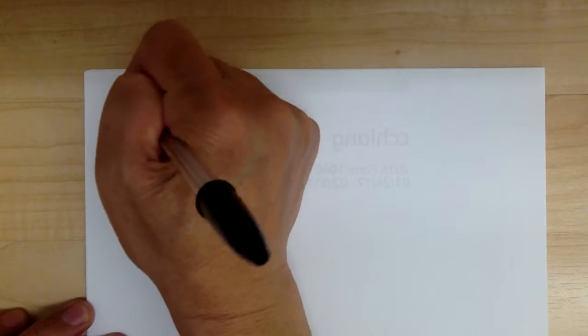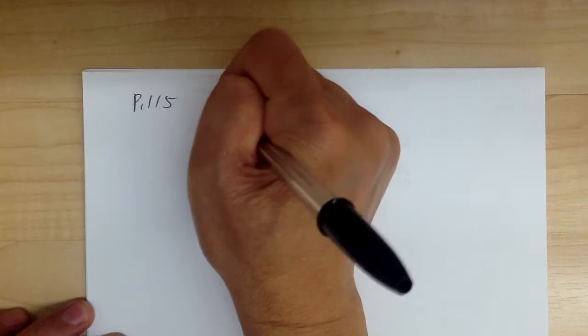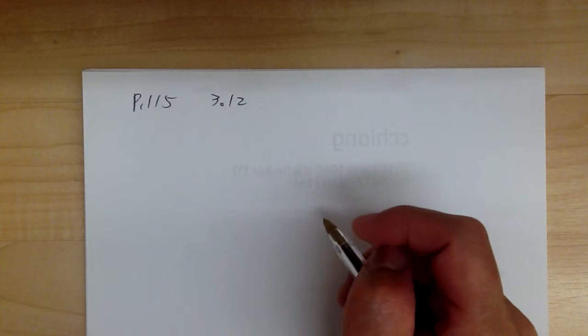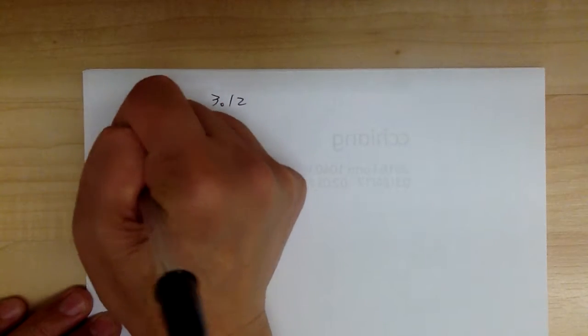Open your book to page 115, and this is lesson 3.12. This lesson is on operations with decimals and fractions, so you have problems that mix the two together. So let's go to example 1.